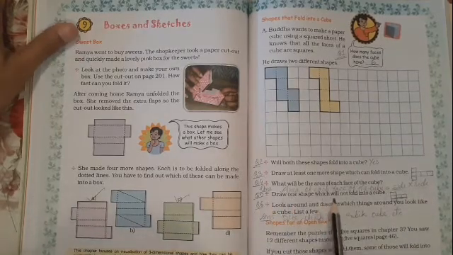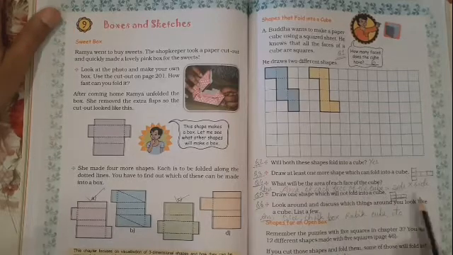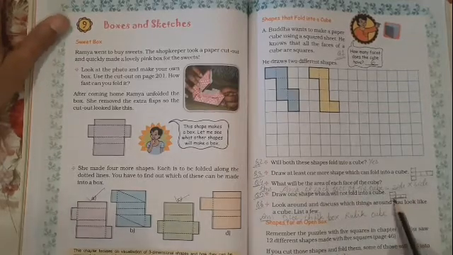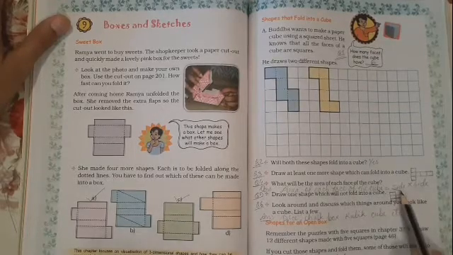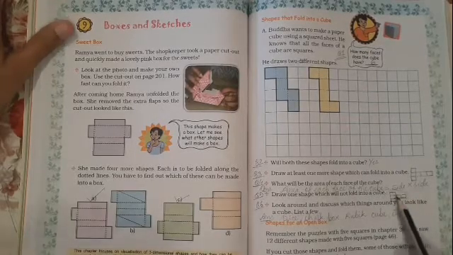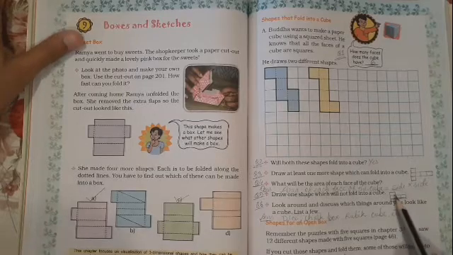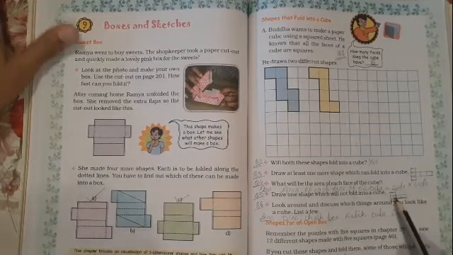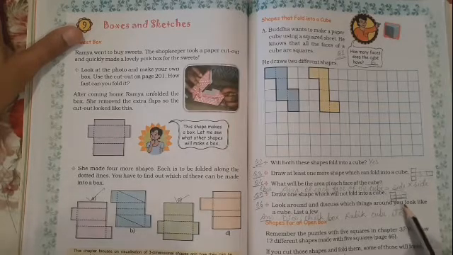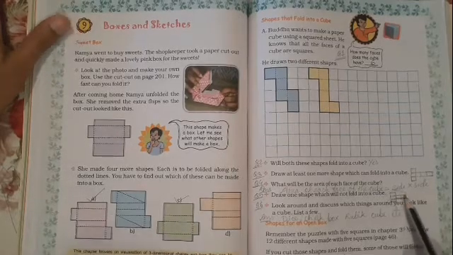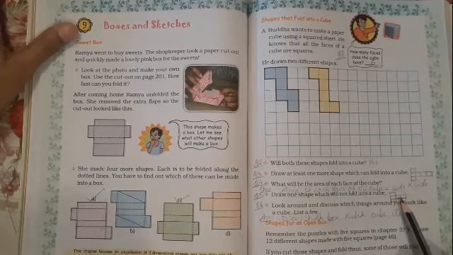Draw one shape which will not fold into a cube. Here I have made one more cutout. You can try this at home. If you try to fold it, then you will not get a cube. So this is the cutout of a cube, and this is a cutout which is not a cube.